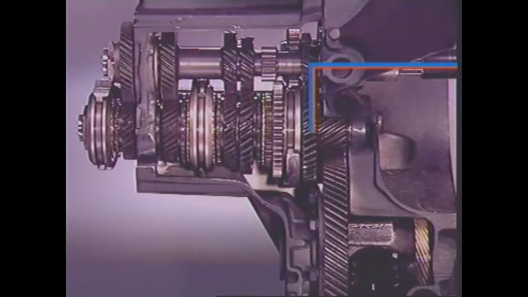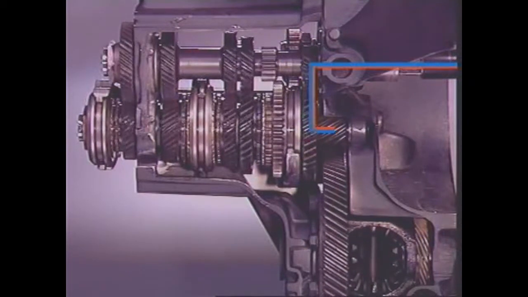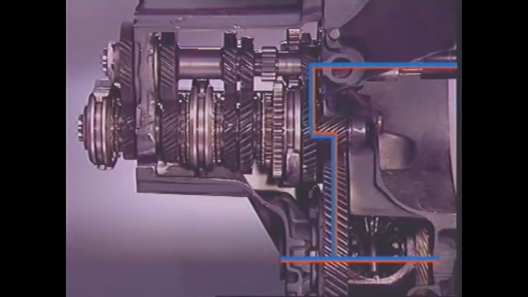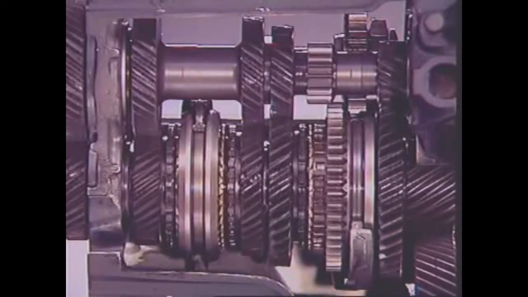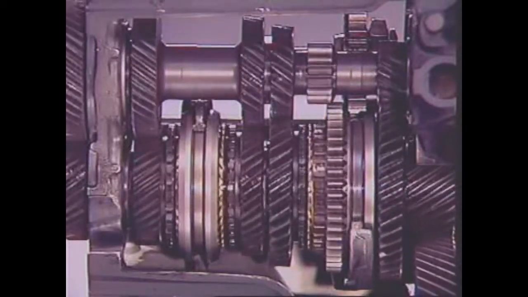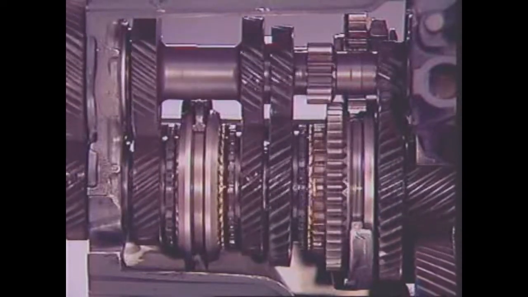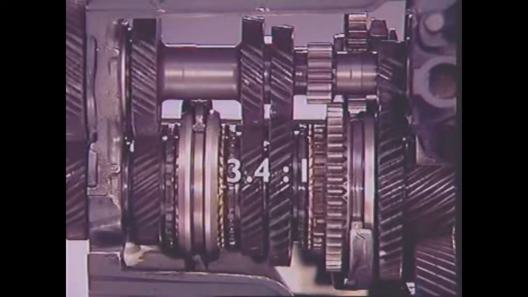The secondary shaft rotation transfers the drive through the main drive pinion to the final drive ring gear and the differential case. In first gear, the smallest gear on the primary shaft drives the largest gear on the secondary shaft, and this gives the lowest ratio, in this case 3.4 to 1.